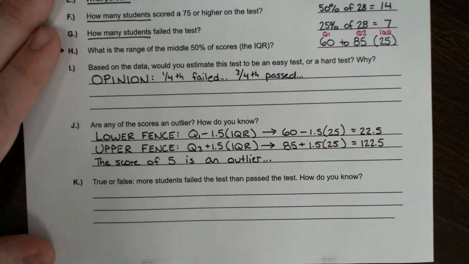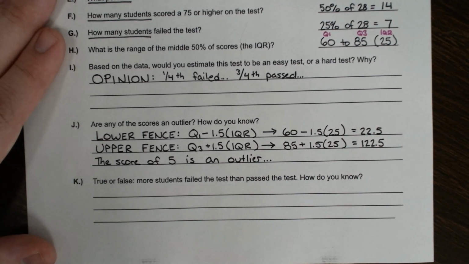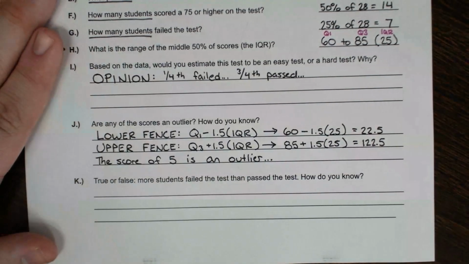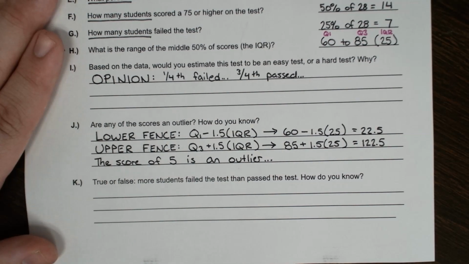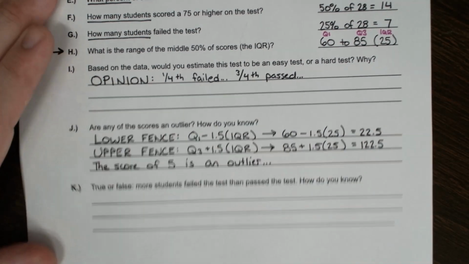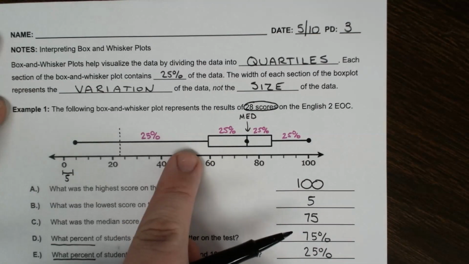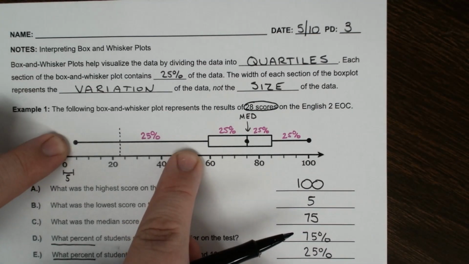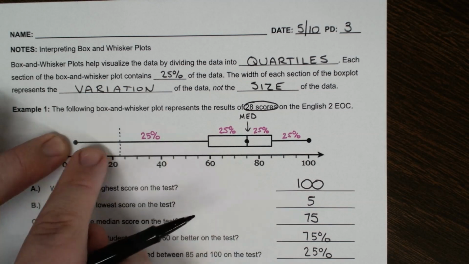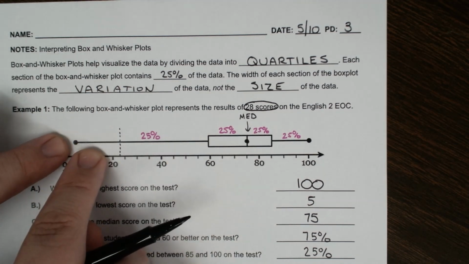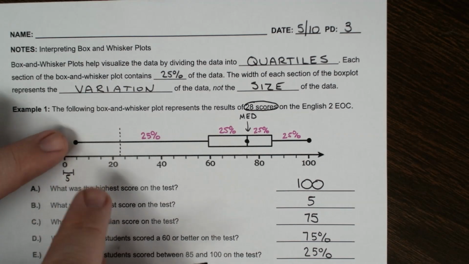Are there more outliers? That's actually a trick question. It's impossible to answer that. Because we've just got the box plot, we don't have the raw data, we have no idea if all of those low failing scores were in the 40s and 50s and then that 5, or if there were people who made a 5 and a 10 and a 15. All of those would have been outliers, but there's no way of knowing that. We just know that there's at least one outlier in 5.